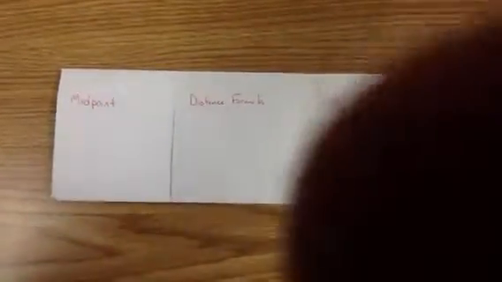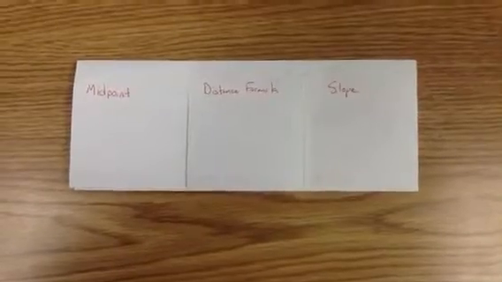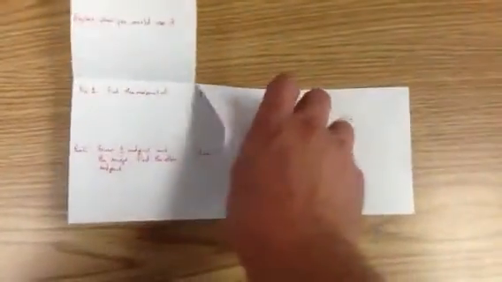Alright, so for homework I asked you guys to make a foldable note sheet. The first thing we did is we folded the paper in half, the hot dog way. Then after folding it in half the hot dog way, fold it in thirds, which creates these 6 sections. Alright, and so cut along the outside along the fold lines to create these 3 flaps.